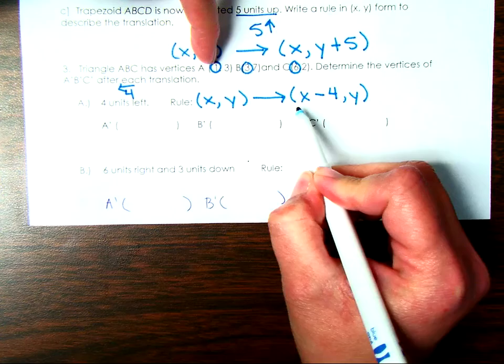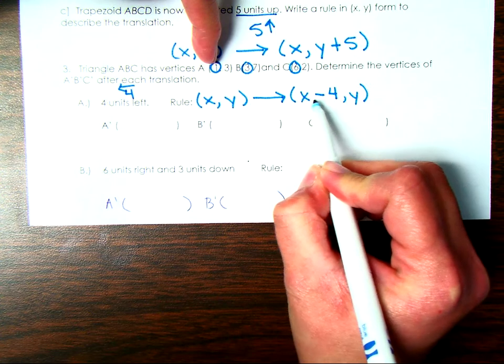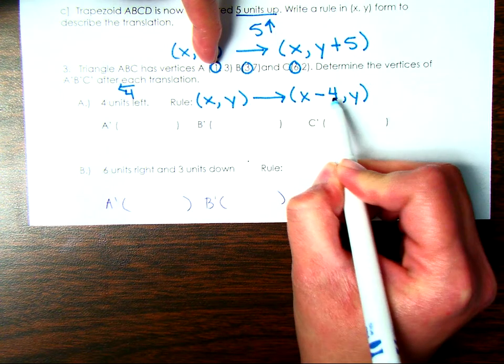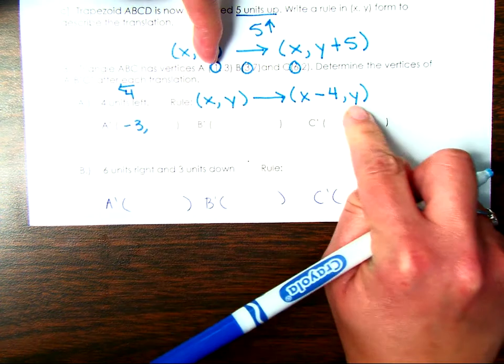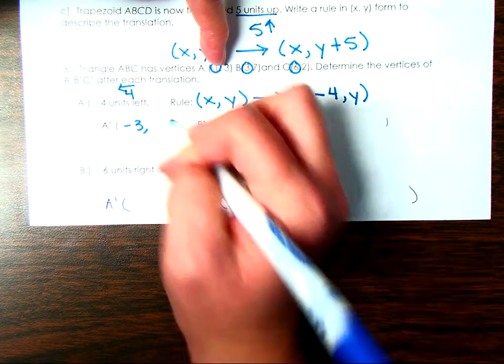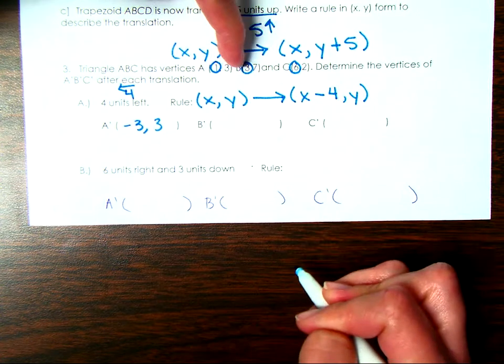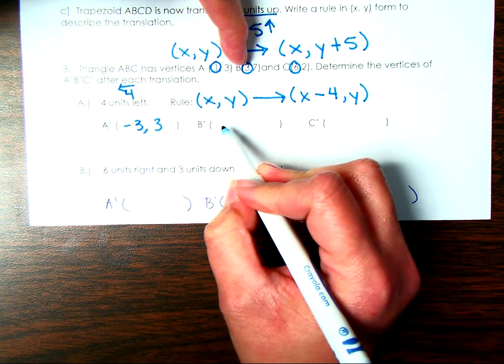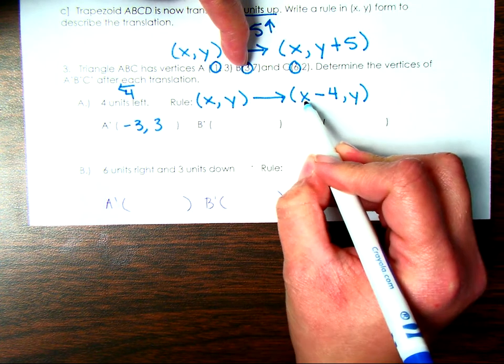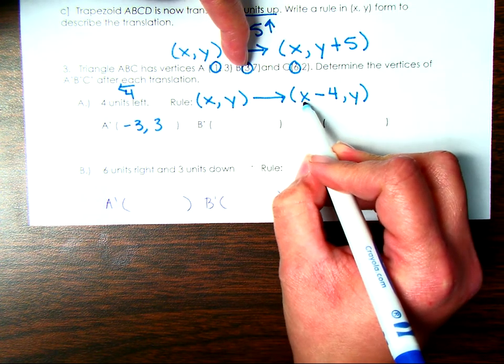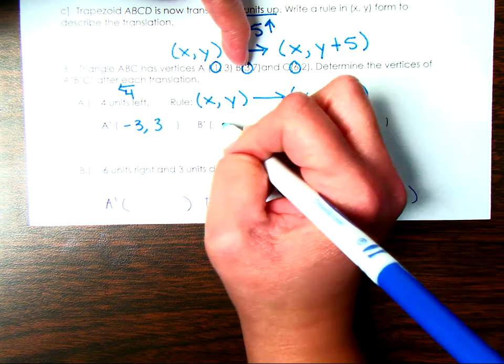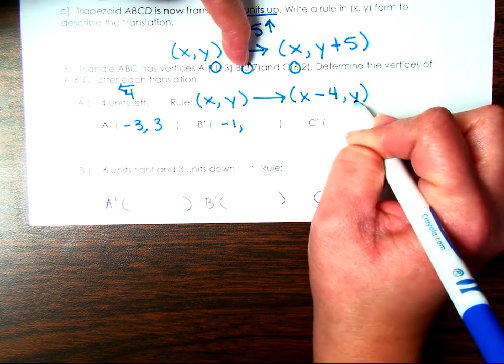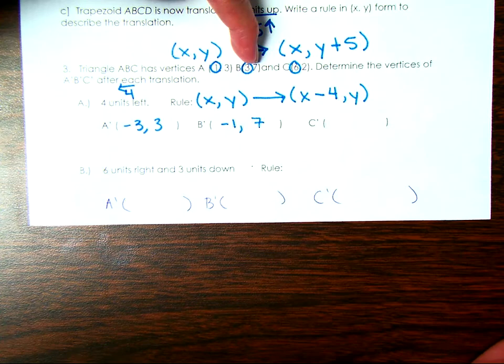So if I take 1 and put that there, 1 minus 4 is negative 3. My y stayed the same, so I just put the 3 down. Then b prime, well, my original x was 3, so 3 right here, put that in there. 3 minus 4 is negative 1, and your y stays the same.